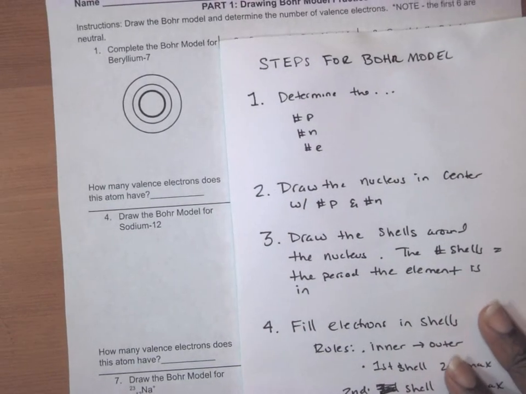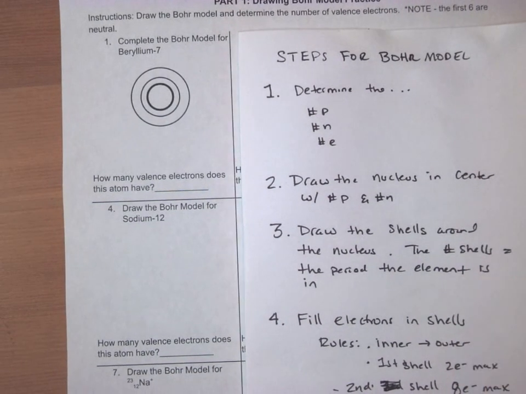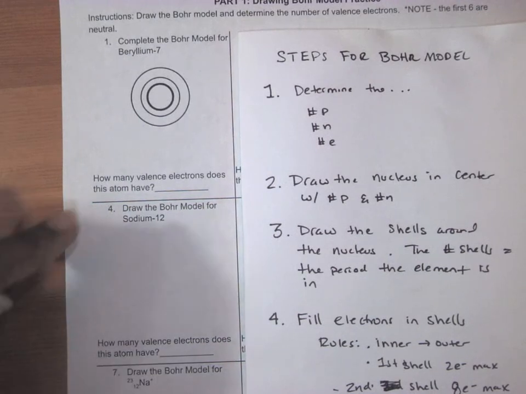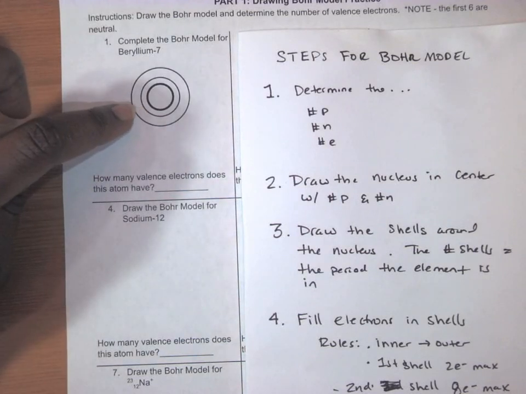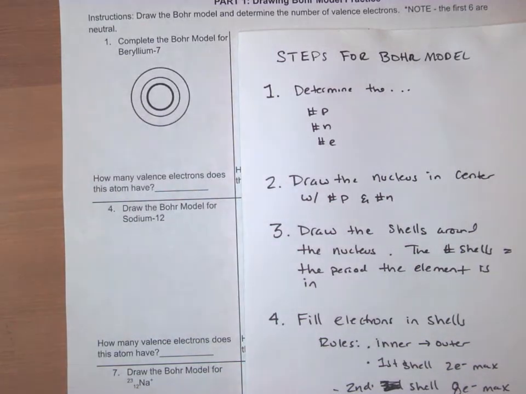Now first of all, when I say a Bohr model, what am I talking about? It is one of the models that is used to describe an atom. It shows the nucleus in the center, and then the electrons are located in shells which are around the nucleus.